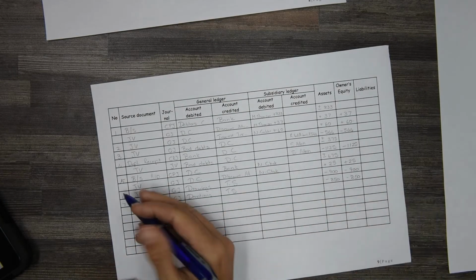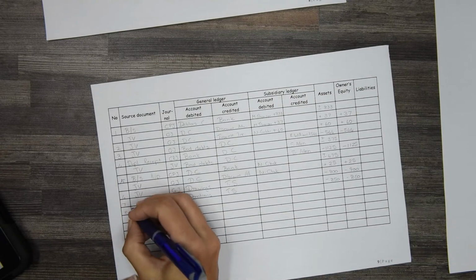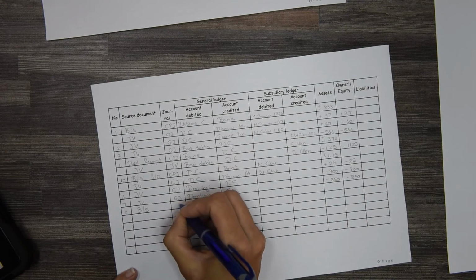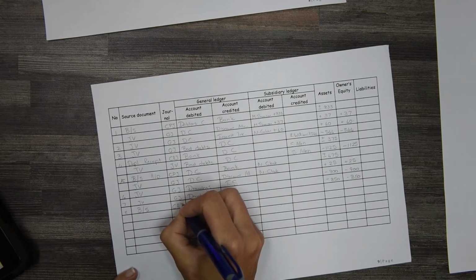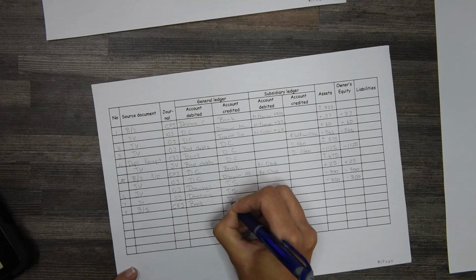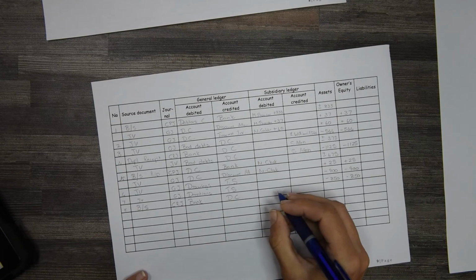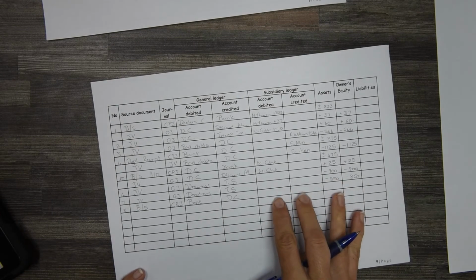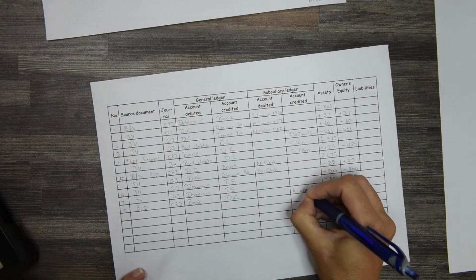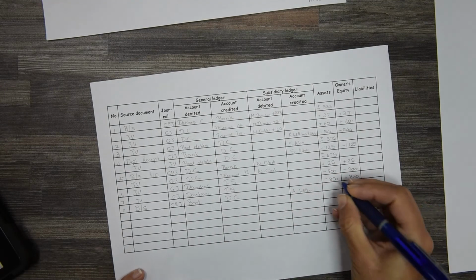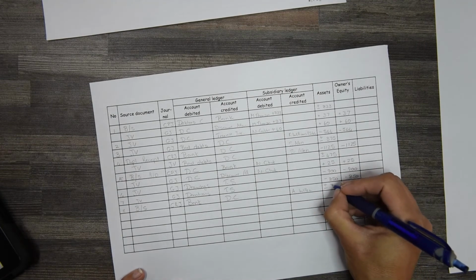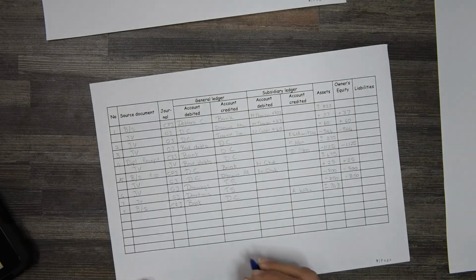My source document for this, however, won't be a receipt. It would actually be the bank statement because I received this money directly into my bank account. But it's still a CRJ transaction. And therefore, bank is debited, debtors control is credited. It affects my debtor. My debtor now owes me less, so it goes to the credit side. And they are both assets, so assets will increase and decrease with the 743.